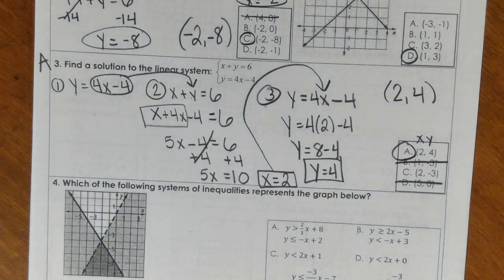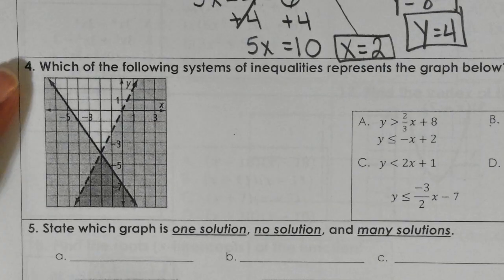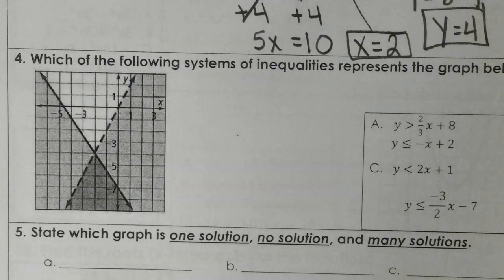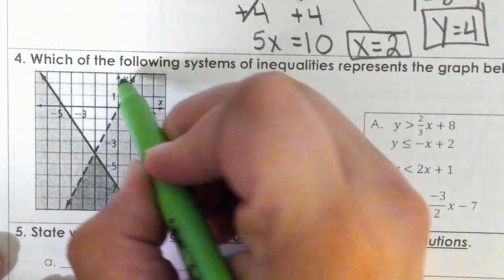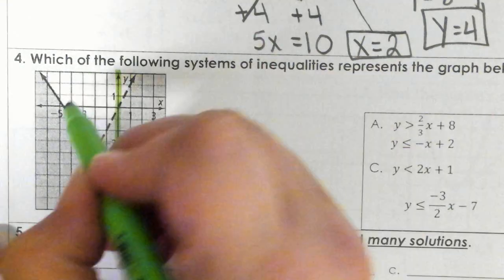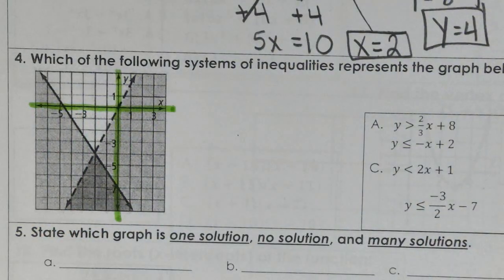Okay, number 4. For this one, I'm going to zoom in a little bit. If you are able to print it, I do suggest you print it, the graph at least, because if you highlight where the y-axis is, it does help take your eye to the right locations of the lines.